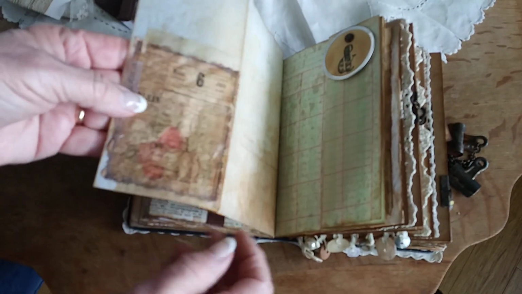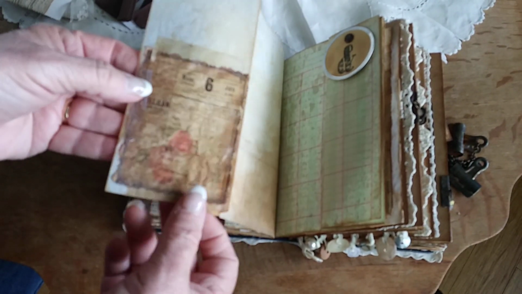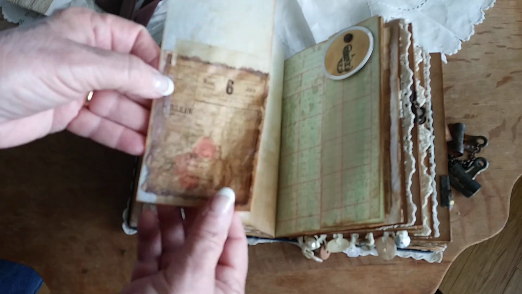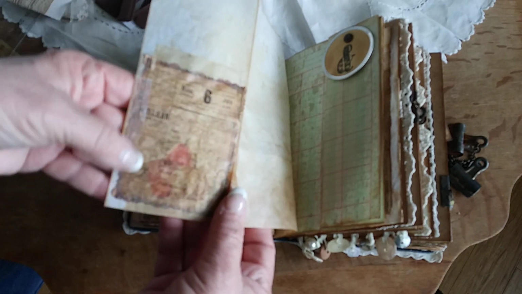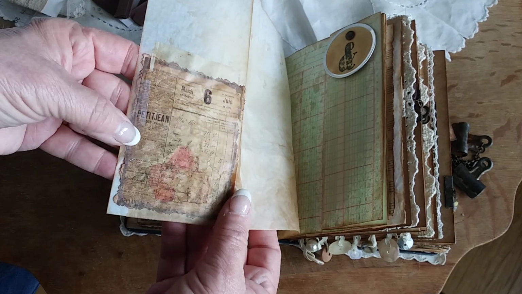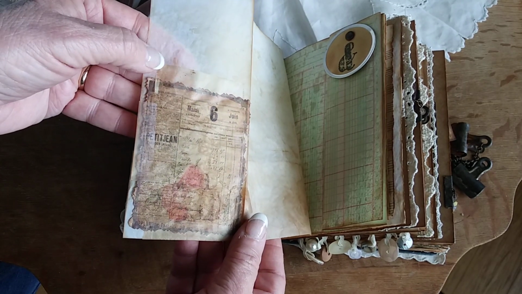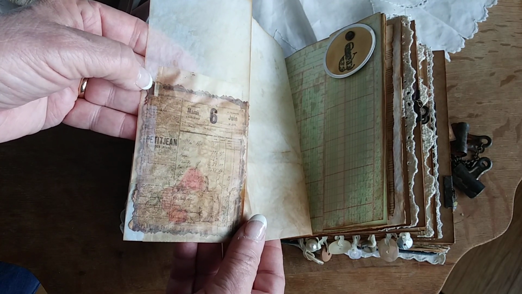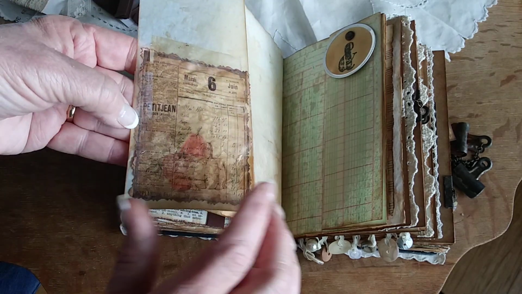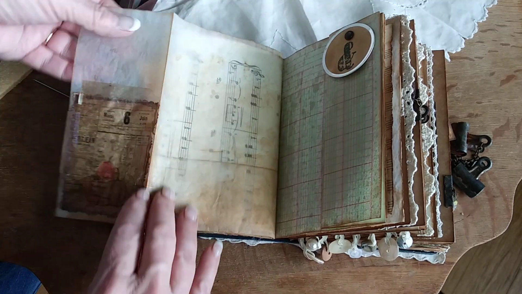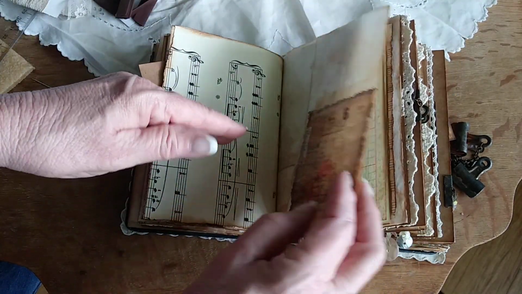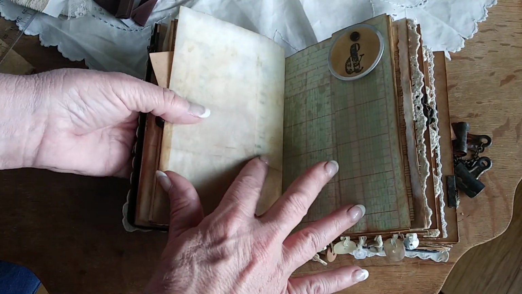This is just some graph paper, again the music paper, and then this is just the tea-dyed paper. On this one I added a digital image that I had printed on some tea-dyed paper, and I just added it with a little of the aged sellotape. If you didn't like this, you could remove that. You could tear it and not have a flap if you wanted. There's different things you can do.